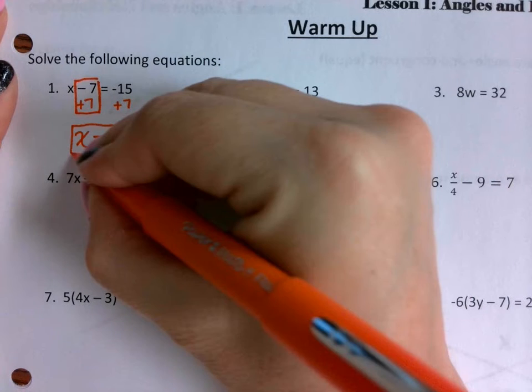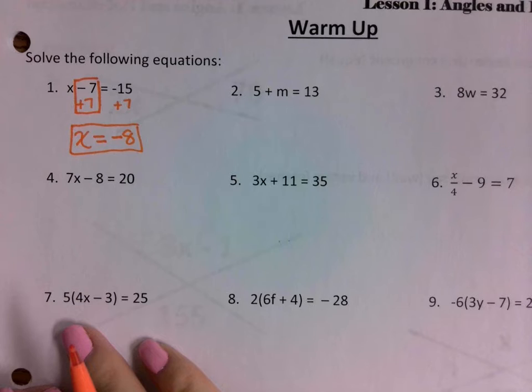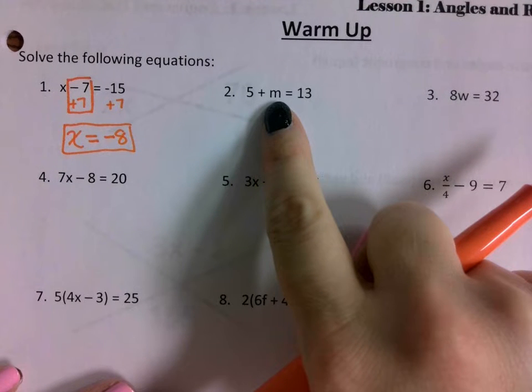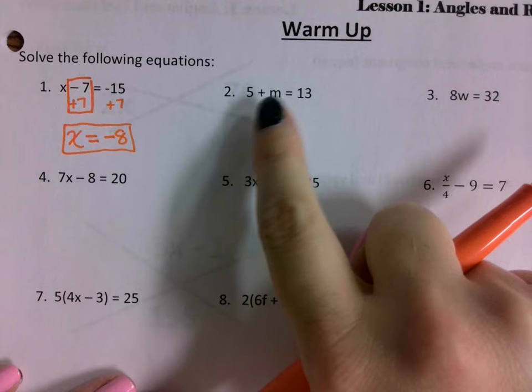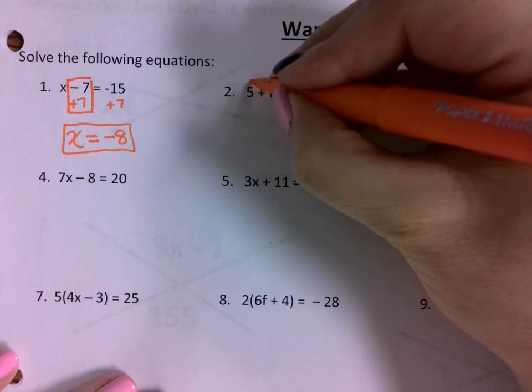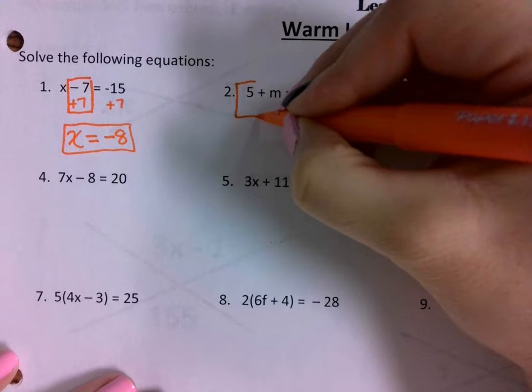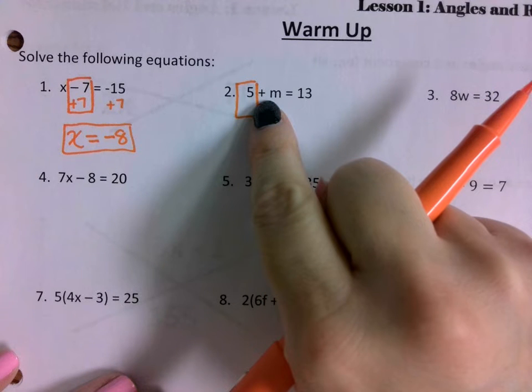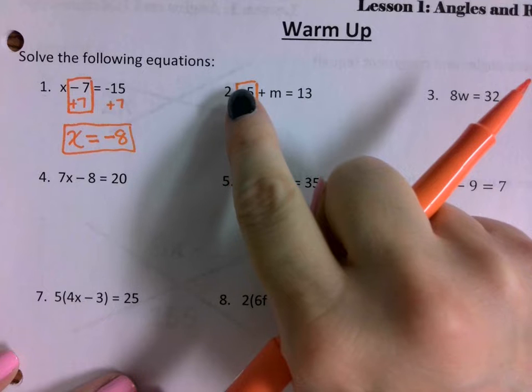Same thing for problem number 2. We have 5 plus m is equal to 13. We're going to move the 5 to the opposite side. Because the 5 is a positive, and keep in mind that plus sign does not belong to the 5. It belongs to the m.